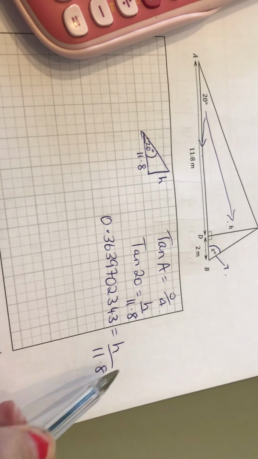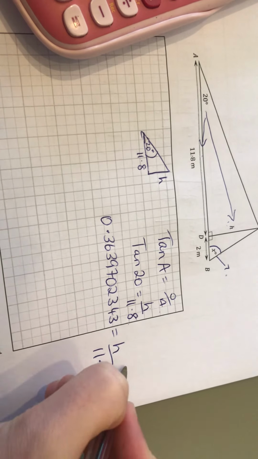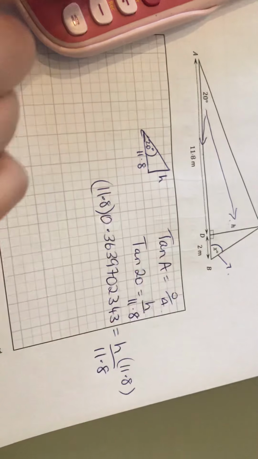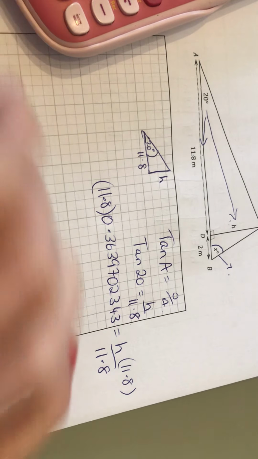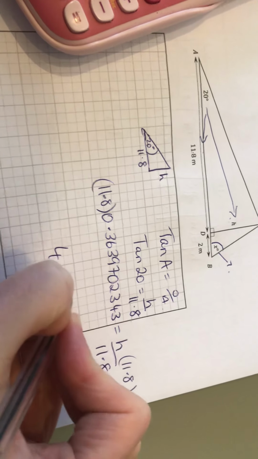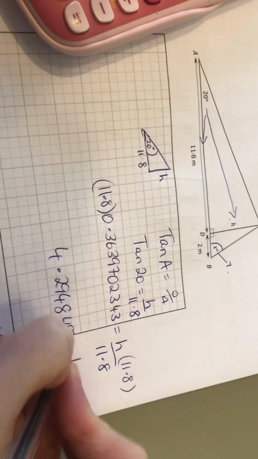So h divided by 11.8. Well, if I want to get rid of the 11.8, I need to do the opposite. I need to multiply. But if I multiply one side, I need to multiply the other. And I end up with h is equal to 4.294848764.